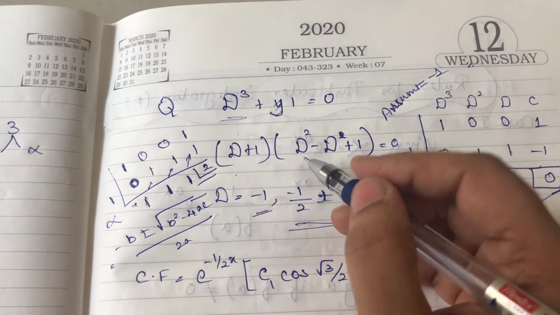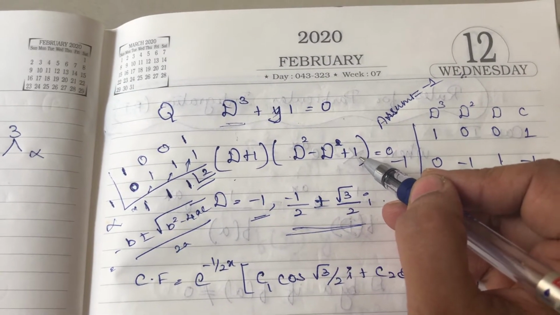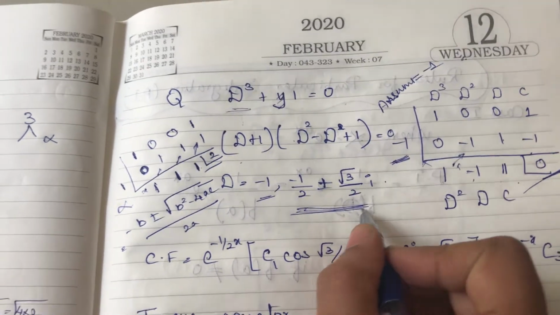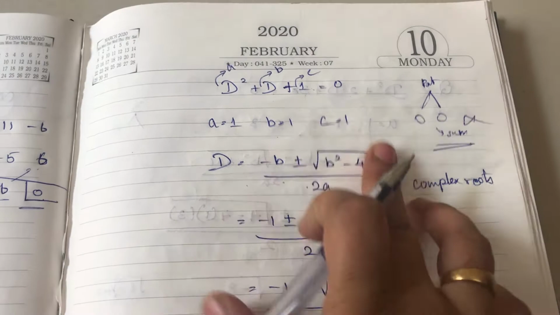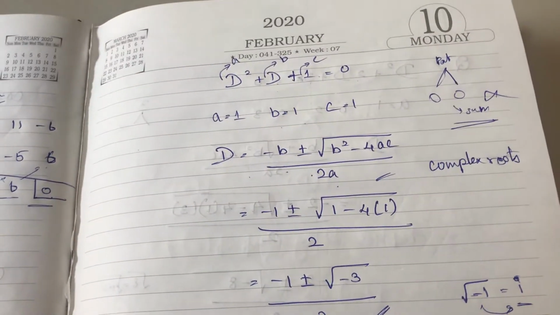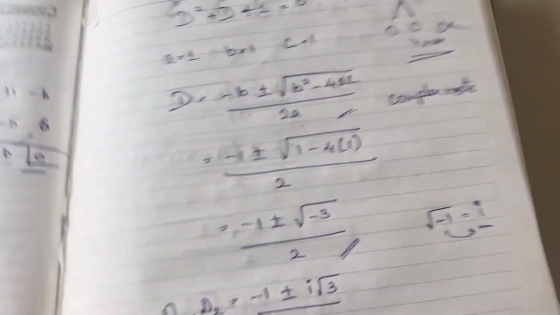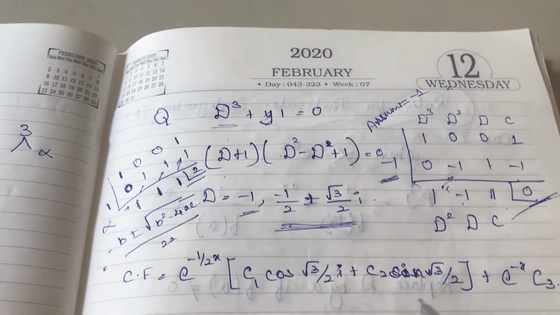Take a as 1, b as minus 1 and c as 1. Substituting these values, you will get the roots like this. This is the same as this sum. If you substitute all these things, you will get the value like this. The same here. Just substitute these values here.